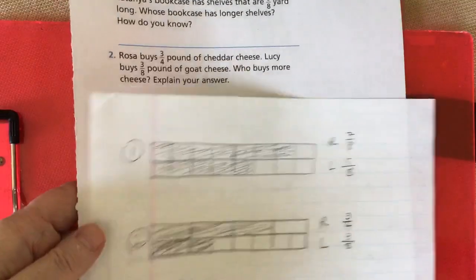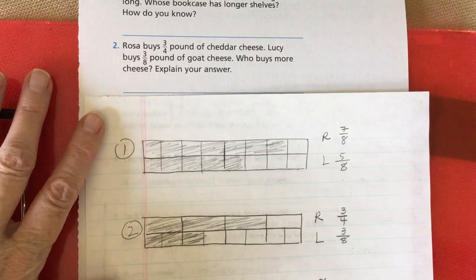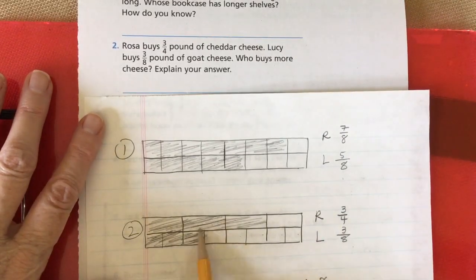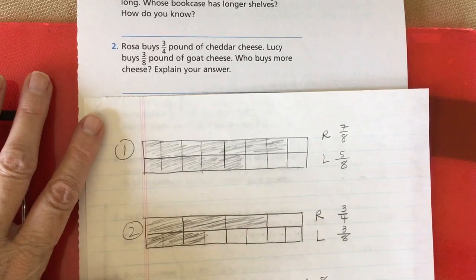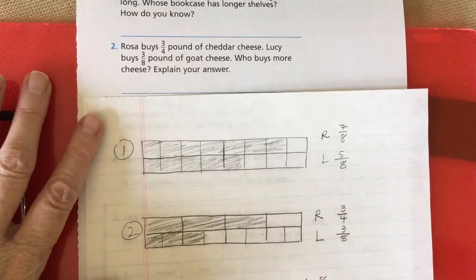Your questions are probably better than theirs. Who buys more cheese? And explain your answer. So you should be able to pause the video, boys and girls, and you should be able to explain who buys more. Who buys more? Rosa.